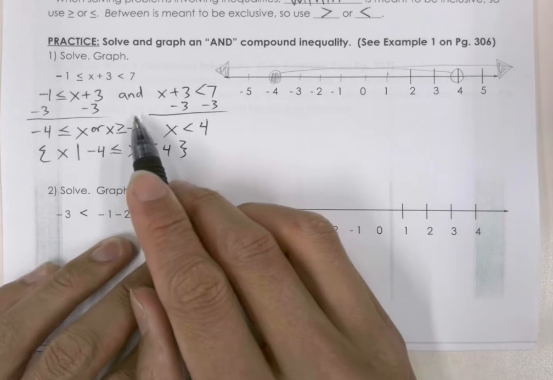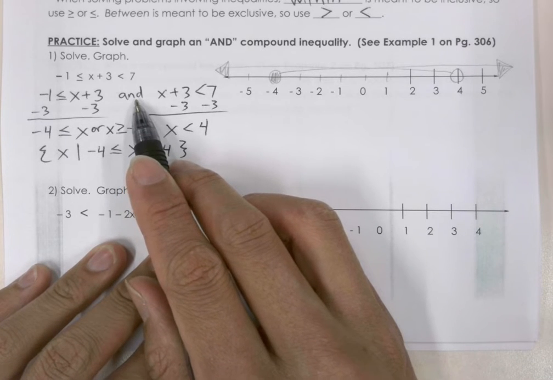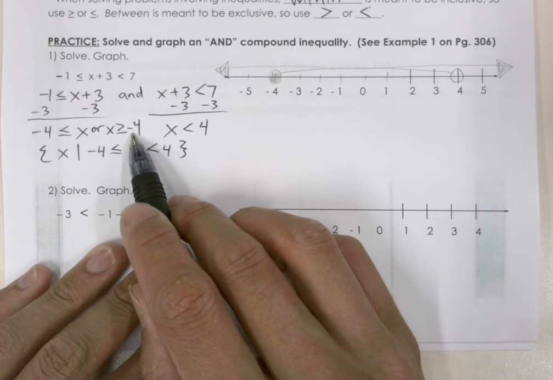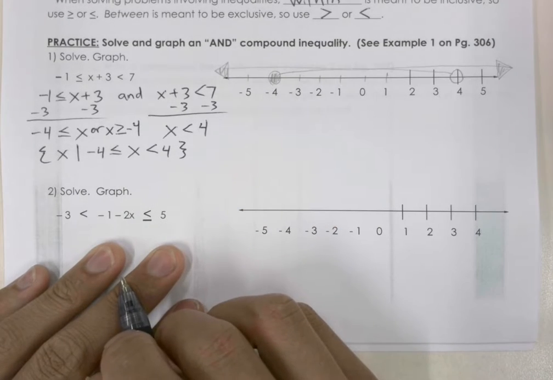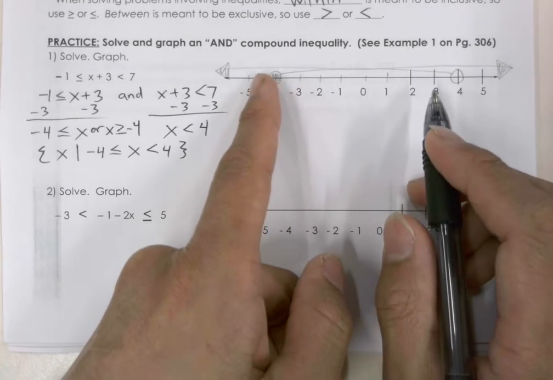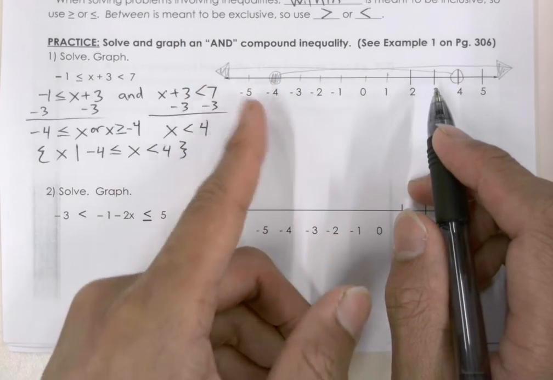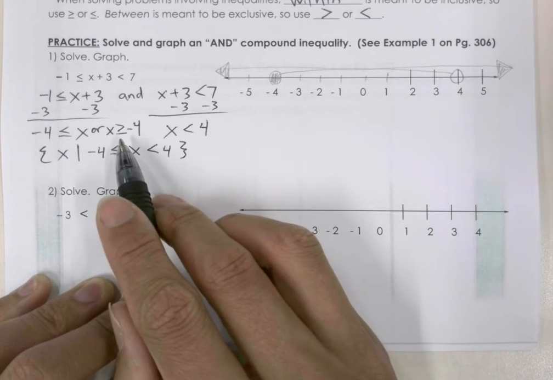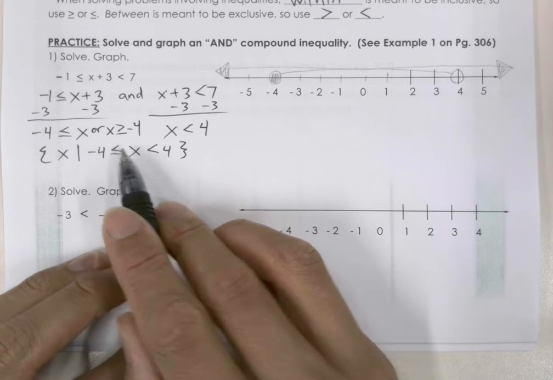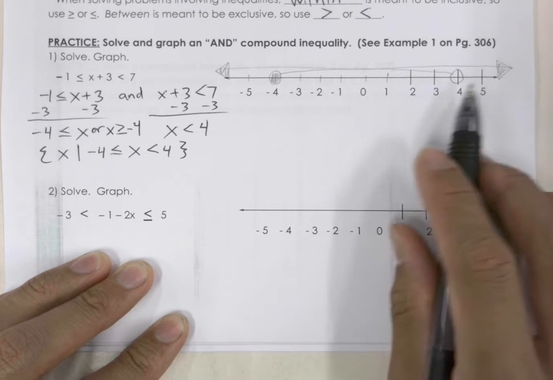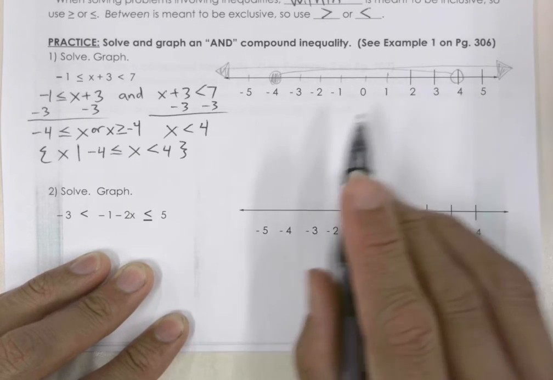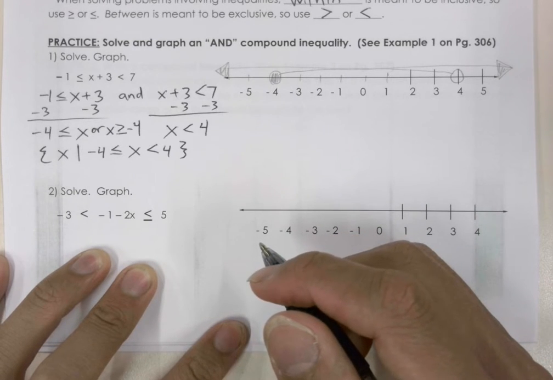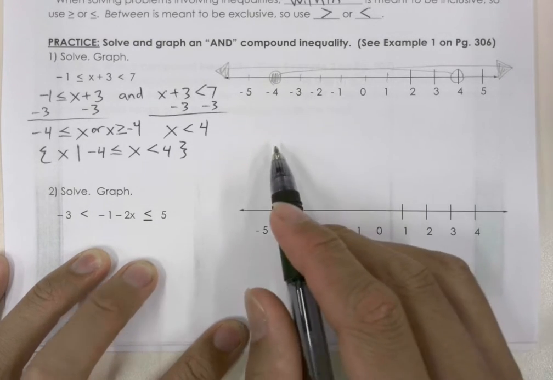So when we have an AND, it is where this inequality is true and this inequality is true. For values to the left of -4, our first inequality is not true. And for values from 4 on to the right, our second inequality is not true. So what is the union?